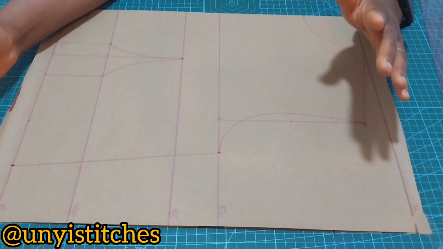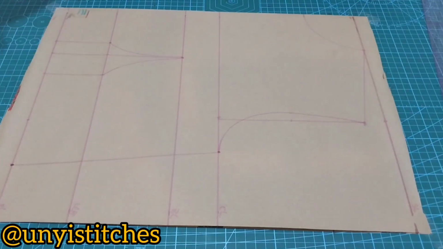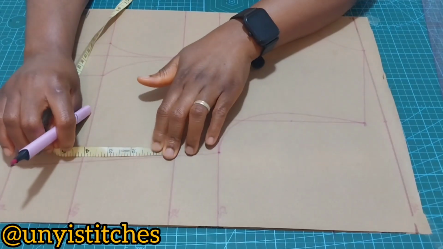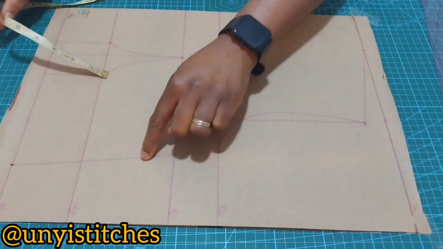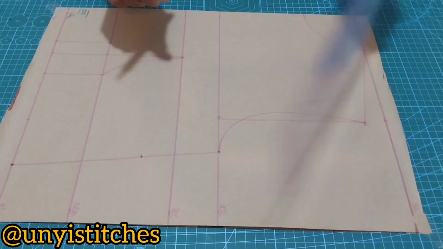For example, the one I'm working with, shoulder to waist for the front is 17 inches, and shoulder to waist for the back is 15.5. So the difference there, that is 17 minus 15.5, is what I'm using for my bust dart. So my bust dart is going to be 1.5 inches. I believe you are following. Now I'll go ahead and connect it to my bust point.